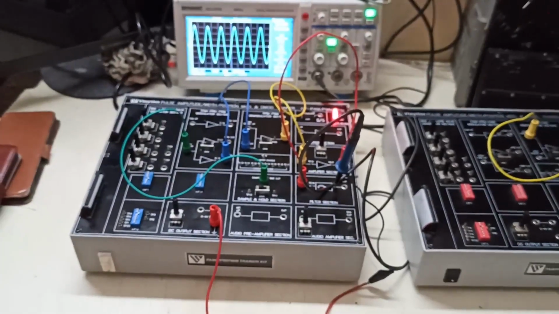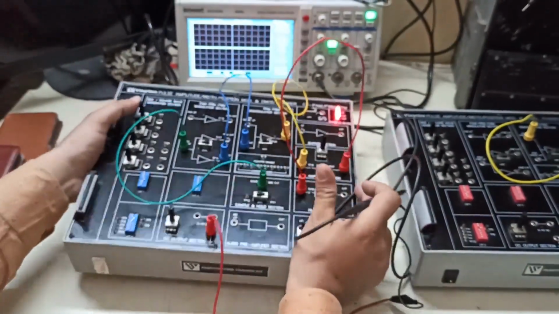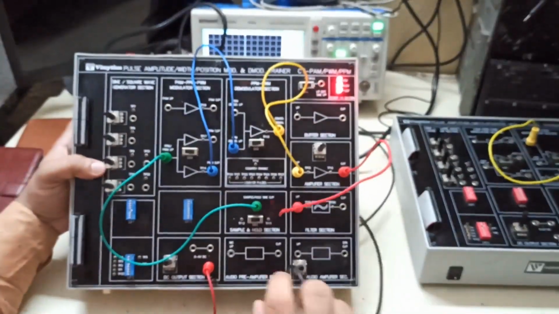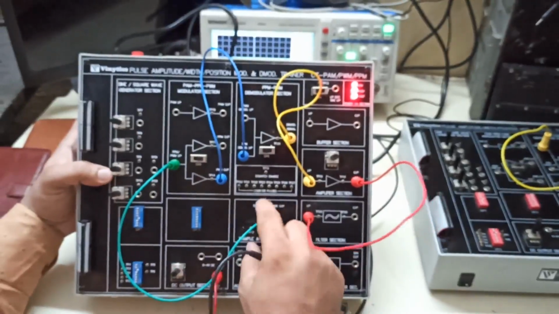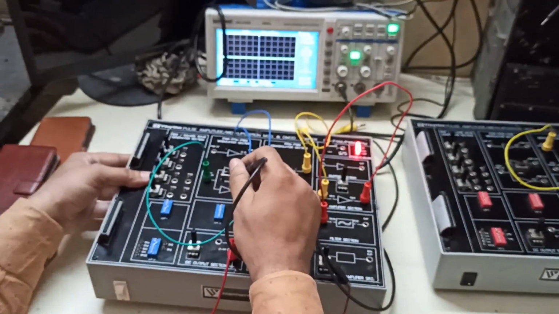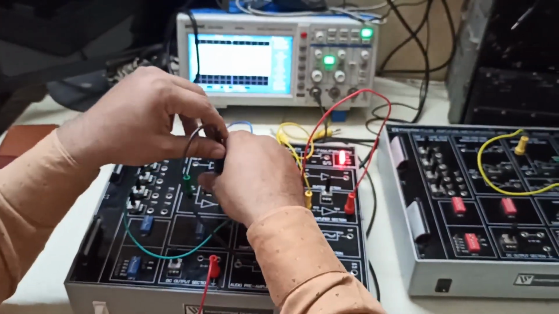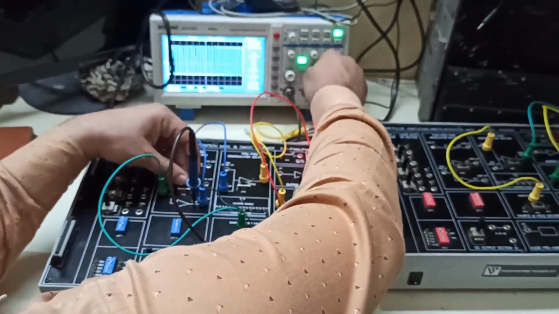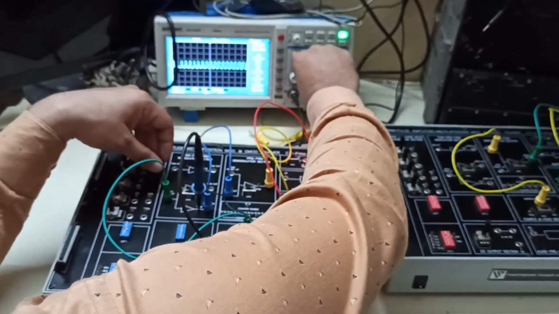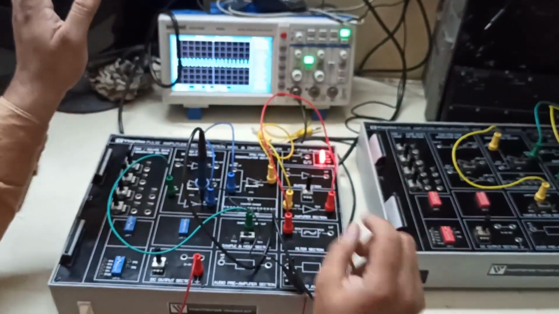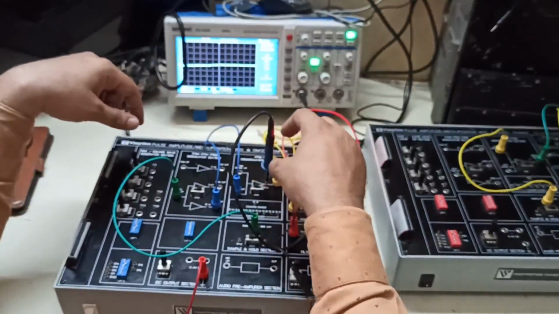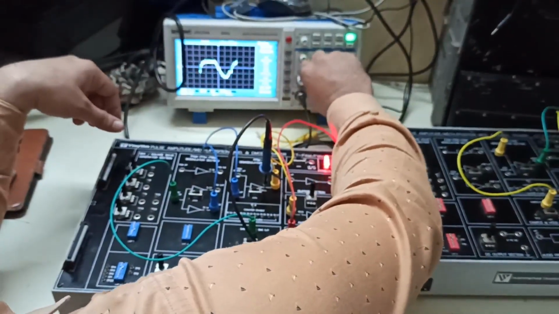Now we are going to start the experiment for PPM modulation demodulation. In this we have taken the input from sample and hold section, we have given it to the modulation section. Now we will check the modulation. This is our modulator signal, and this is our demodulated signal.